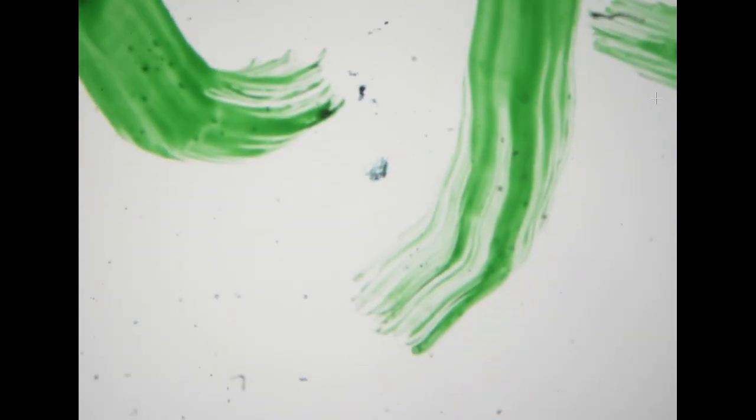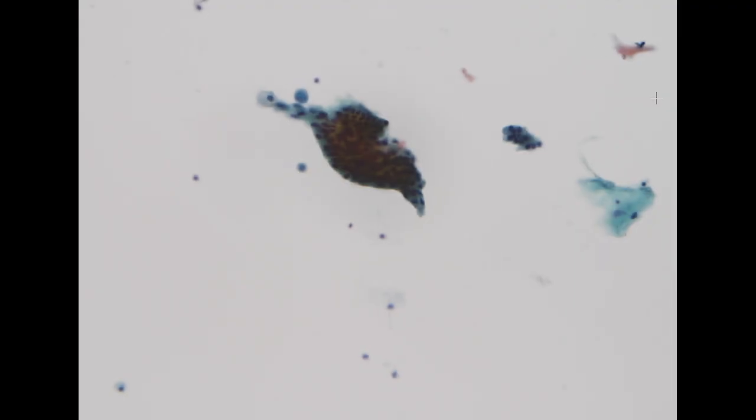So the next specimen is a new patient. He presented with some neurological symptoms and signs and was confirmed to have a brain tumor. And then the patient was also confirmed to have a history of lung cancer. So the brain tumor is likely metastatic from the lung primary. This is his CSF specimen.